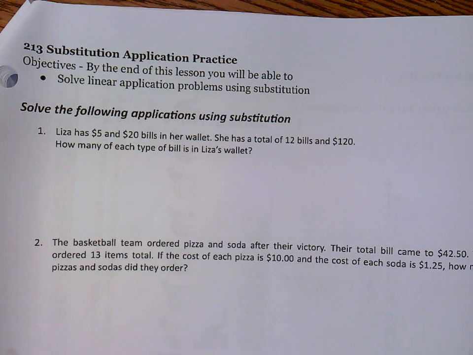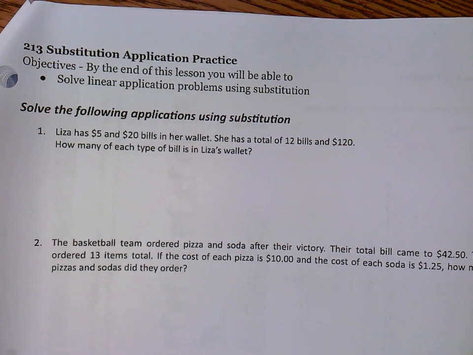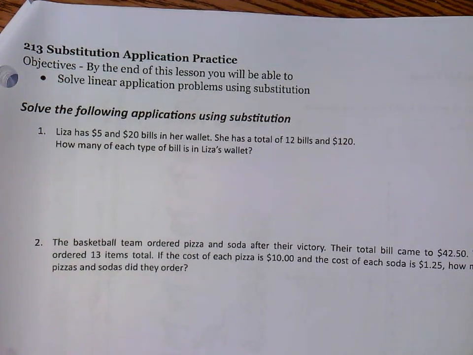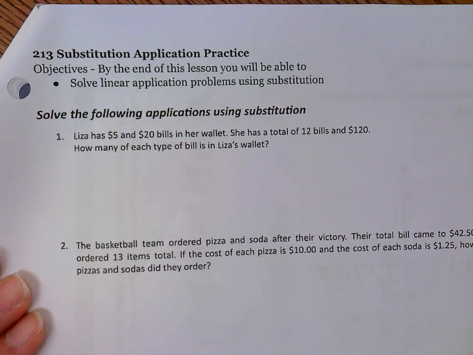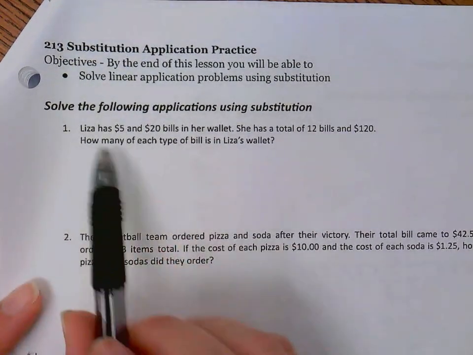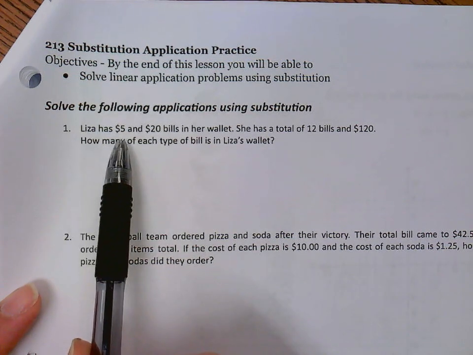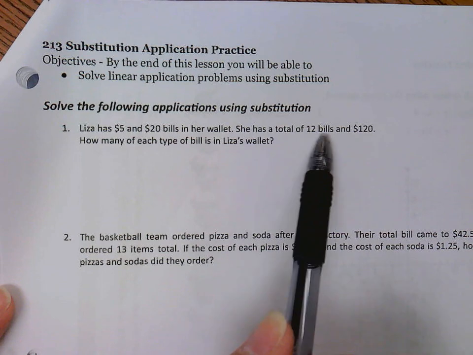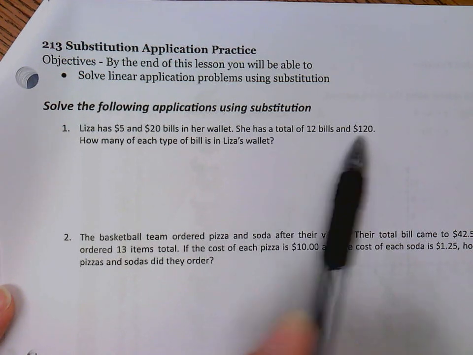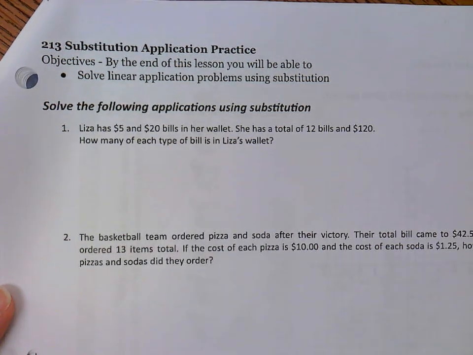We're going to look at 213, substitution application practice. So our goal is to write a system of equations and then solve the system of equations. So it's always smart to identify your variables x and y. In this first one, Liza has $5 and $20 bills in her wallet. She has a total of 12 bills and $120. How many of each type of bill does she have?